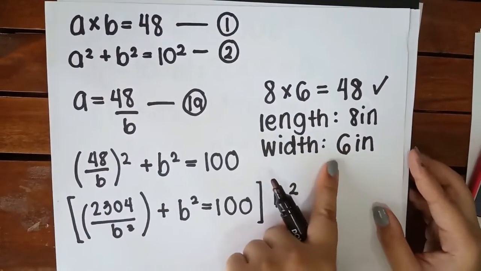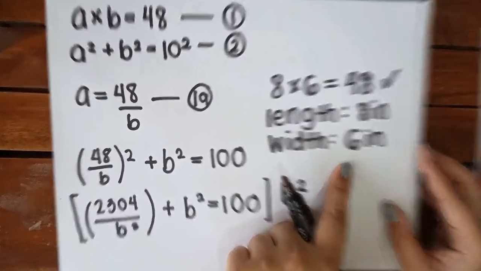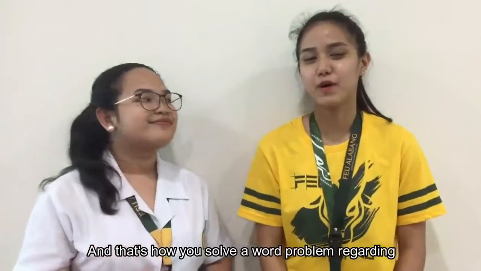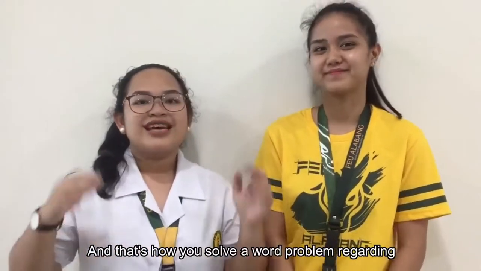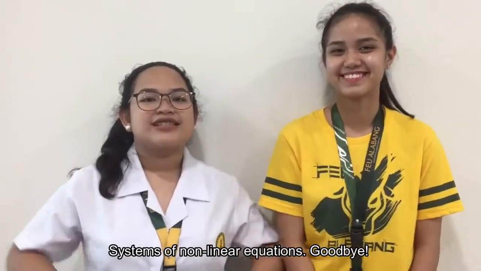So these are the measurements of the screen of the laptop. And that's how you solve a word problem regarding systems of nonlinear equations.